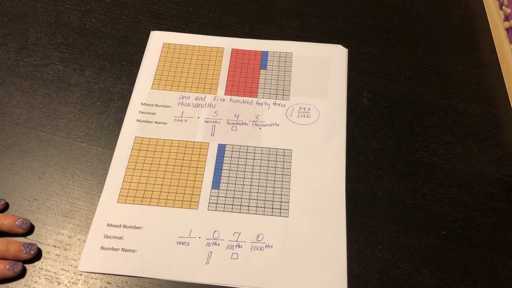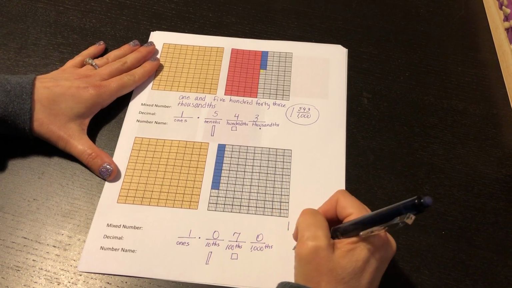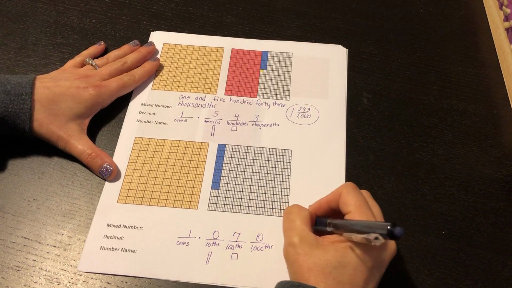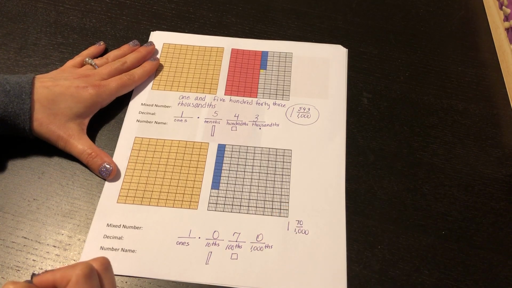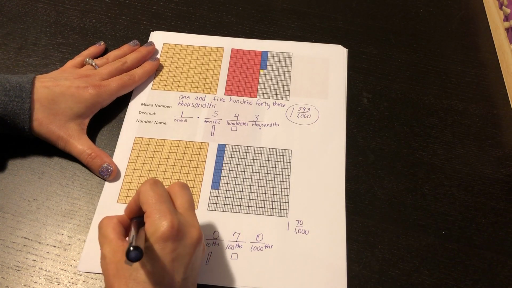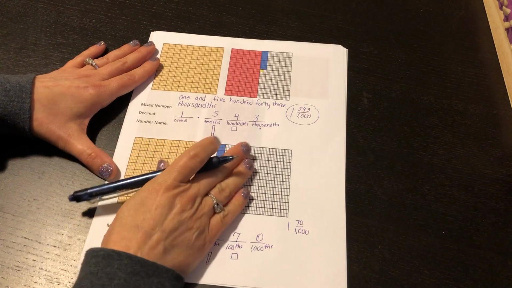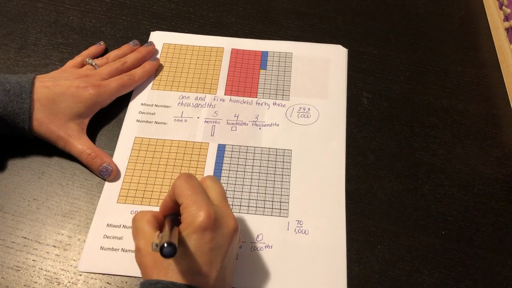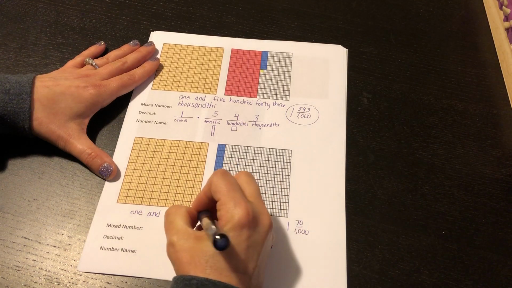And so I'm going to hold it with a 0. So my mixed number is 1 and 70 shaded out of 1,000. And my number name is 1 and 70 thousandths.